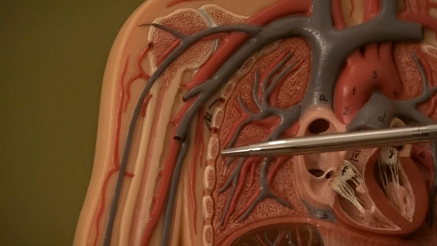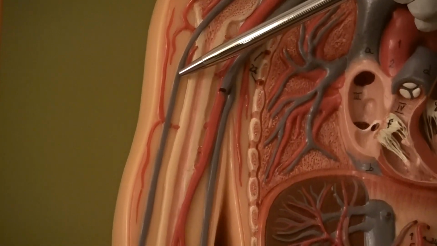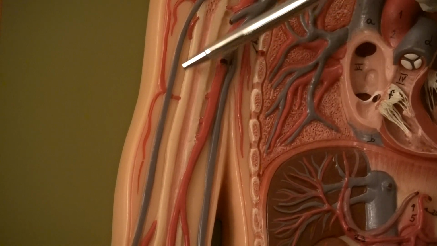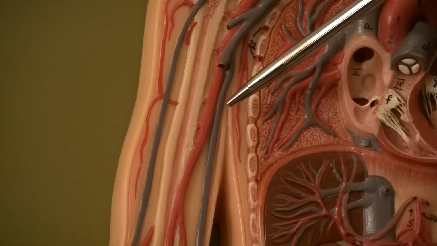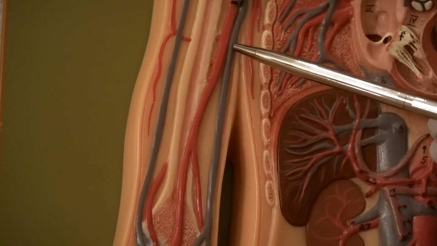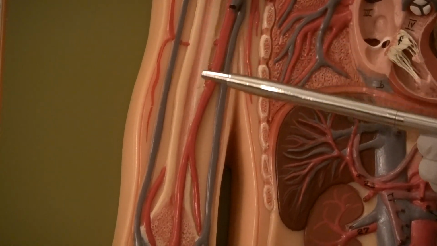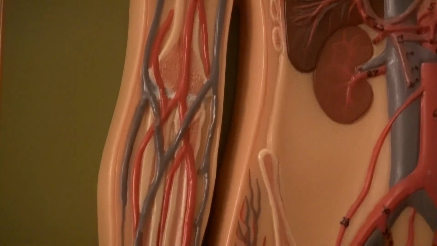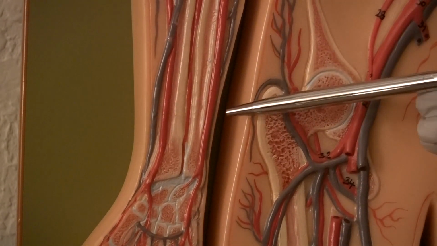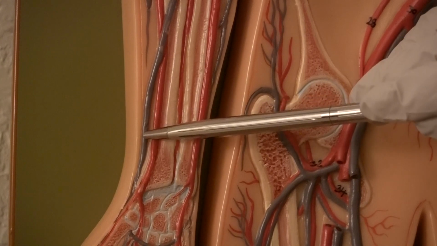So let's see what are the superficial veins that this model shows. I see a lateral vein and a medial vein. Both of them are very long veins. Both of them start above the wrist. The medial one is called basilic vein. The lateral vein is called cephalic vein. So I move toward the wrist and I see exactly above the wrist, cephalic on the lateral and basilic on the medial start, and you can follow each one of them.